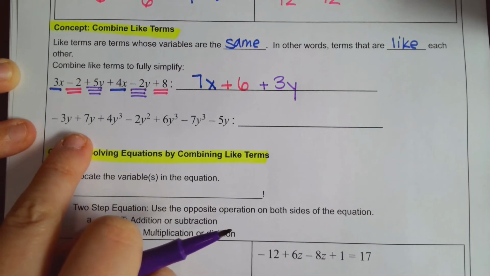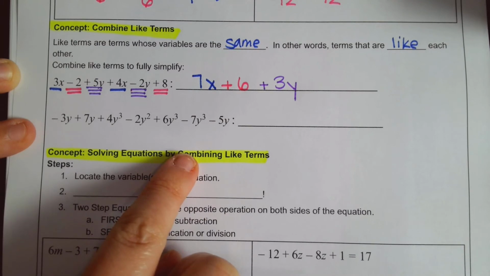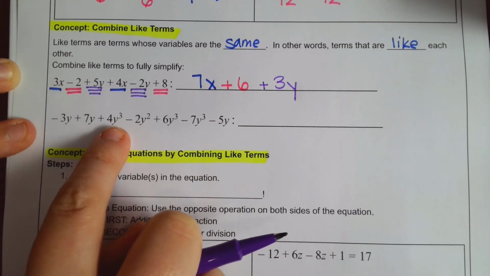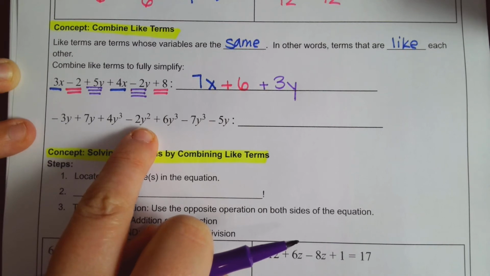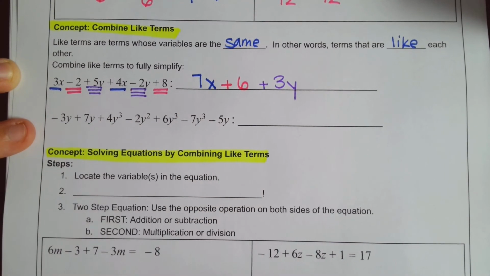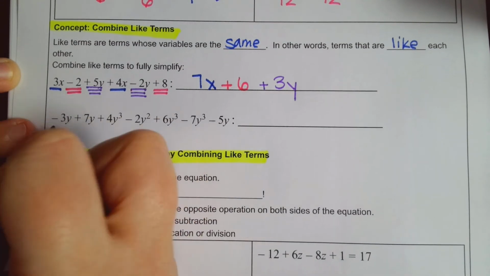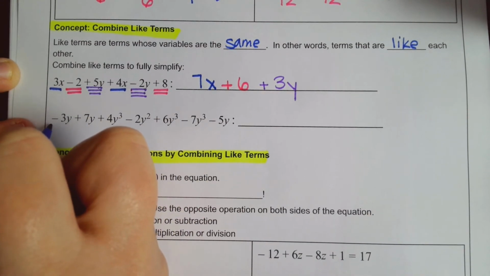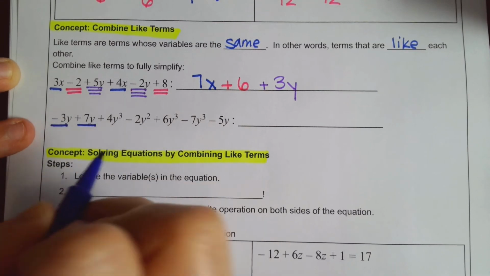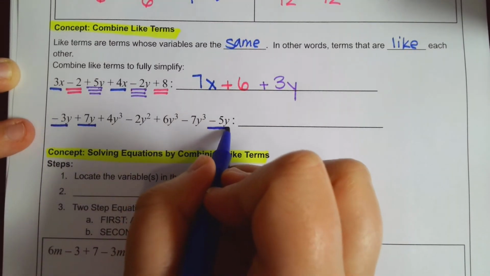All right, we have a slightly bigger one, a bunch of y's, but again, same thing, variables get matched up. So y cubed does not go with y squared. It goes with all the ones with a 3 as the exponent. I'm going to underline in blue my just single y's, so negative 3y and 7y and minus 5y.